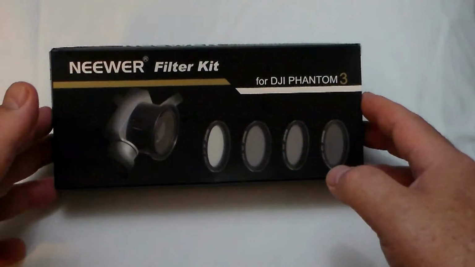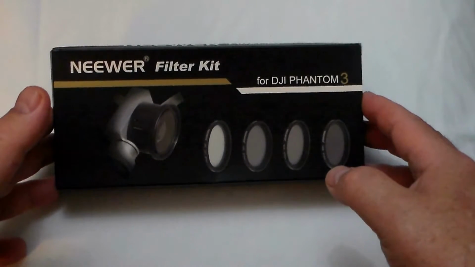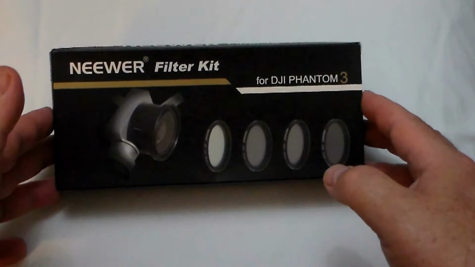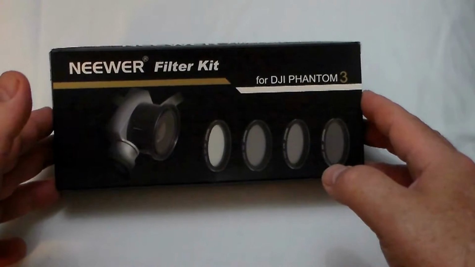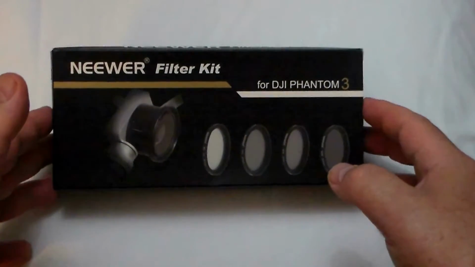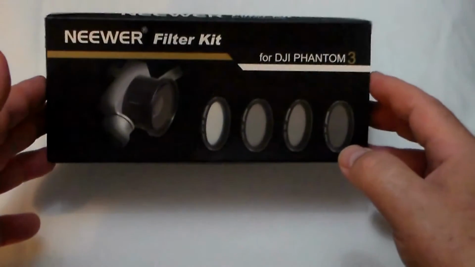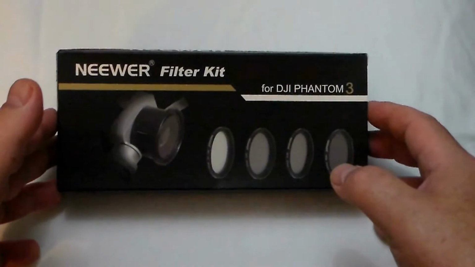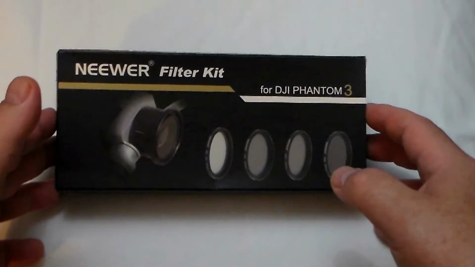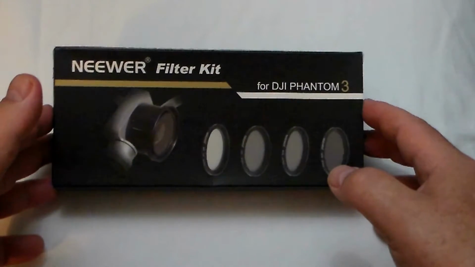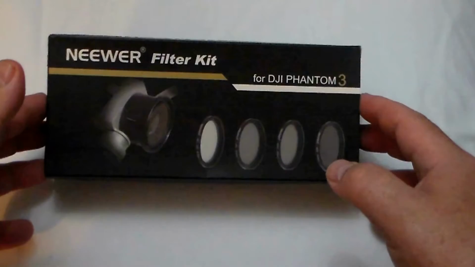The thing is, with the Phantom Pro and Advanced, you can actually screw off the existing filter that comes with the camera and then screw the new one on in its place, whereas that functionality is not available with the Standard. You have to have a sleeve, which is included in this package, for putting the filter on and sliding it over the camera lens. Alright, so let's open this up and take a look.